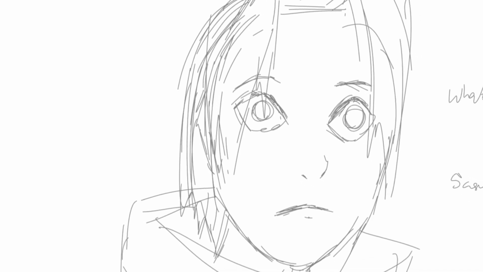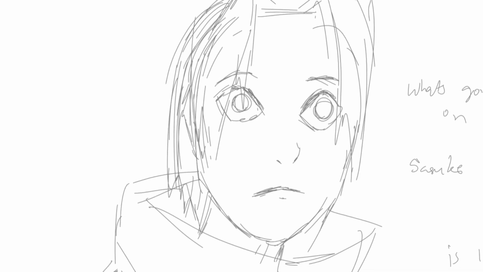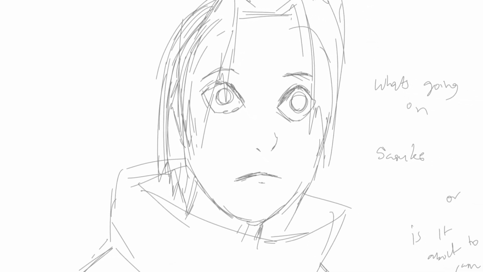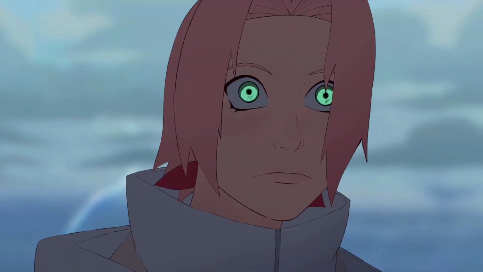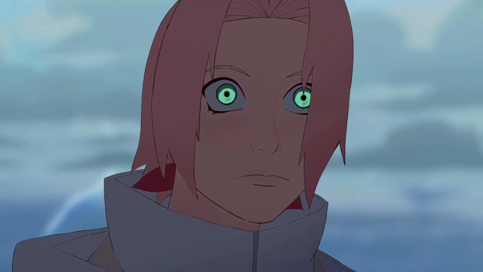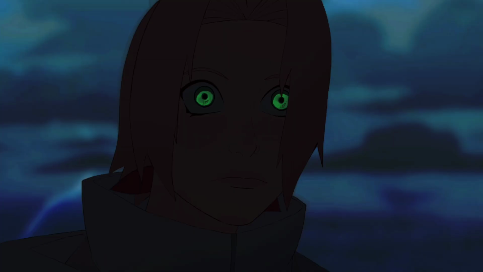It's not a part of the animation that I think I'll put a lot of effort into, because I'll just draw a still image of Sakura looking and then have the camera pan from left to right. By the time I'm done, it's going to look something like this. And with a little addition of effect, it's going to finally look like this.